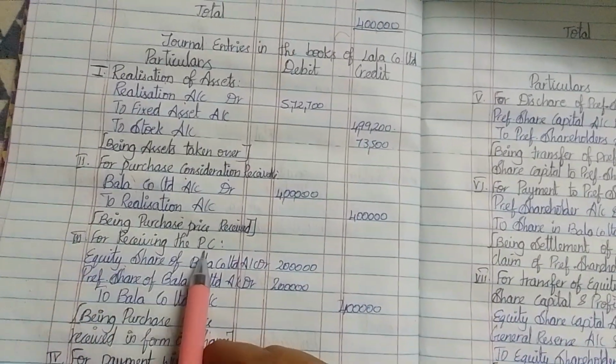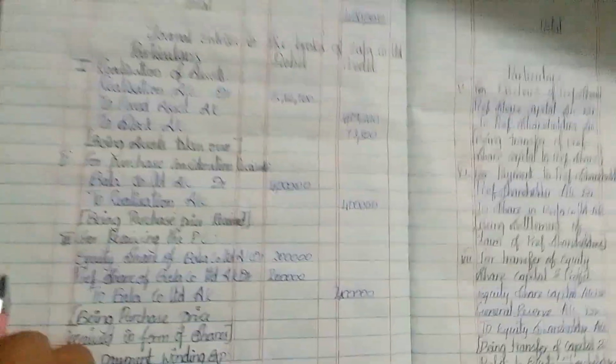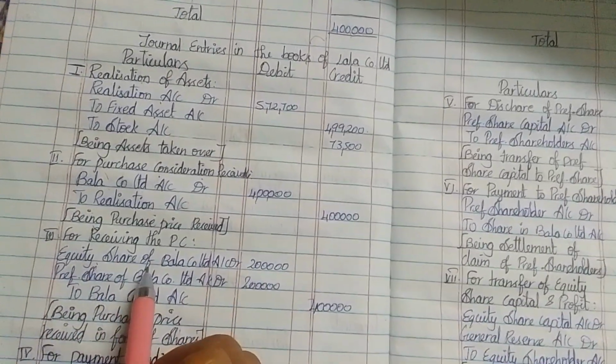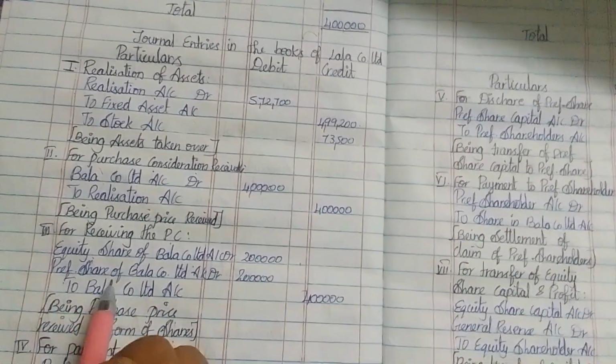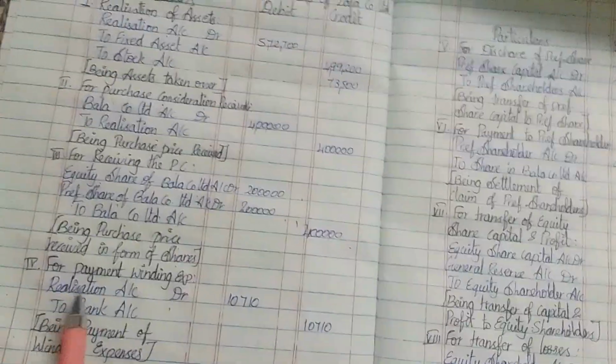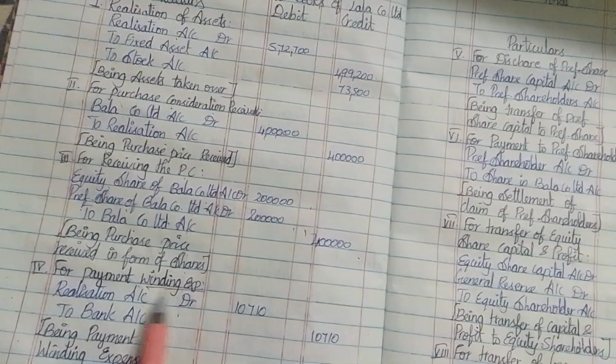Next, receiving the purchase consideration. How are we receiving? Through the equity share and the preference share. So equity share of the Balanco 2 lakh, preference share of the Balanco 2 lakh. Totally it was 4 lakh to the Balanco Limited. Next one, paying up the winding up expense.